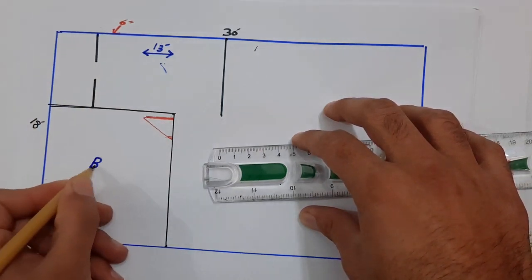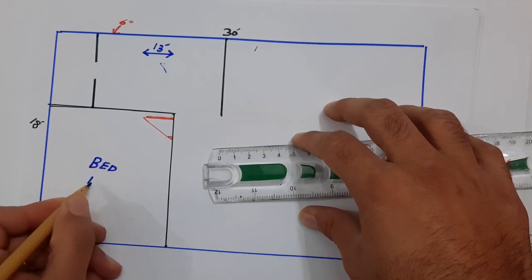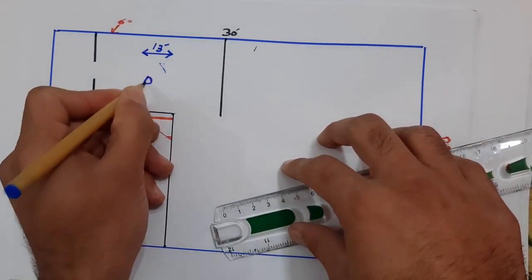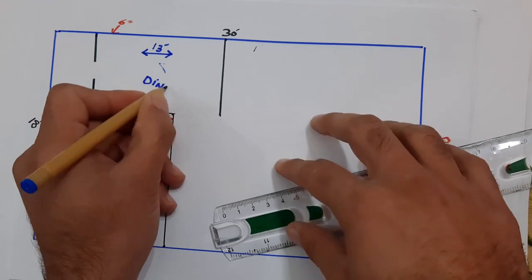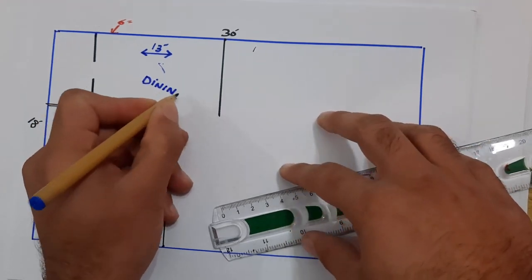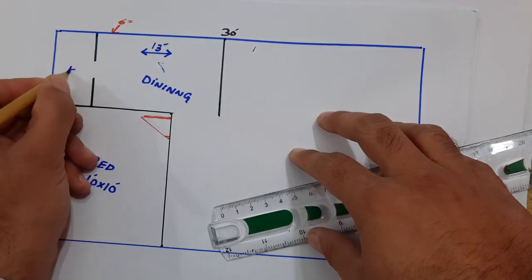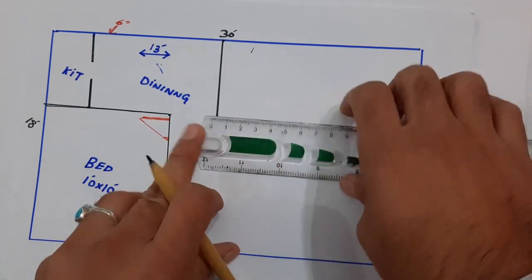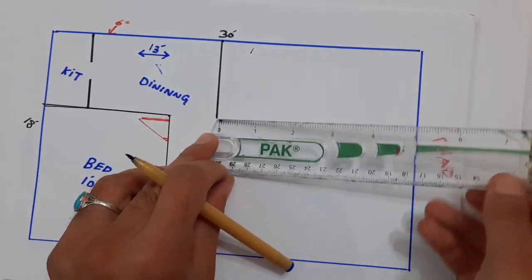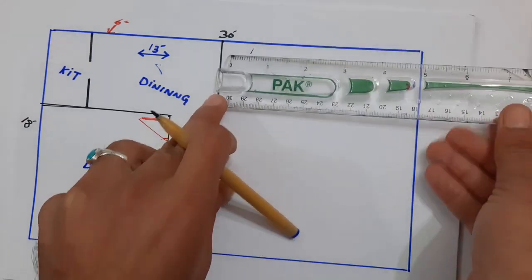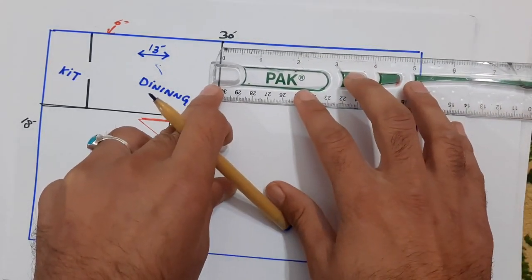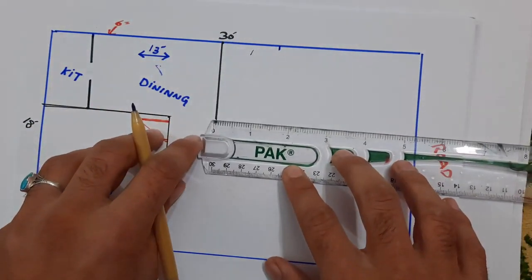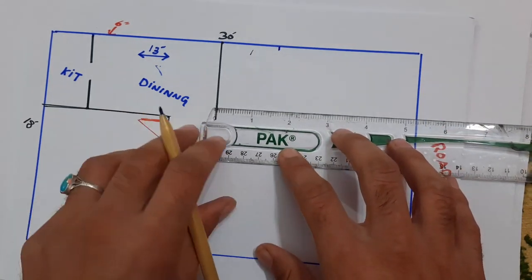This is bed, which is 10 by 10 feet. Okay, this is dining. Kitchen. Here guys, we have toilet plus bath, which is 5 feet, so 5 feet should be 1.5 inch. Uh, 5 by 6 feet.